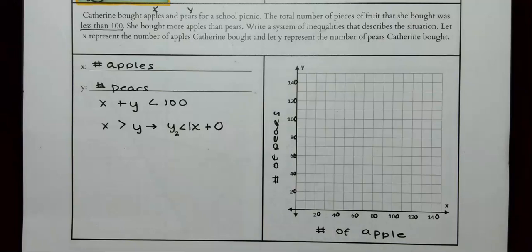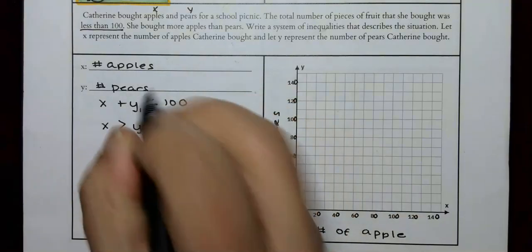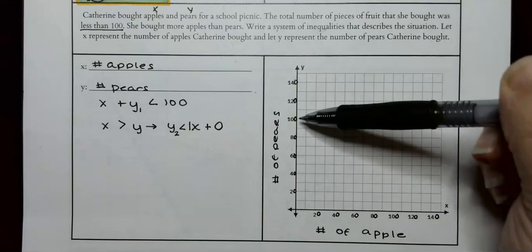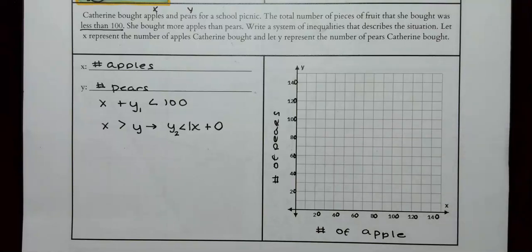So for this one, I went ahead and added the zeros like I did in the previous one. This one's going to be a little bit harder to represent, but just try your best to go up 1 and over 1 on these graphs, and then solve this one for y. All we have to do is subtract 1x on both sides, and so you can start your graph at 0 and then go through there. Okay, so go ahead and finish this one on your own, and then we can check it when you're in class.